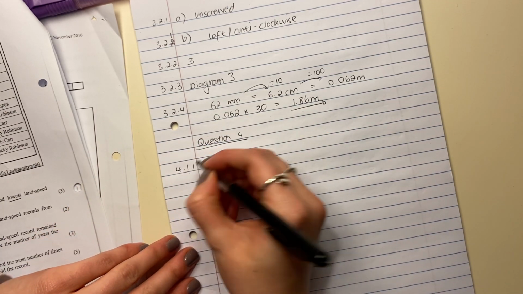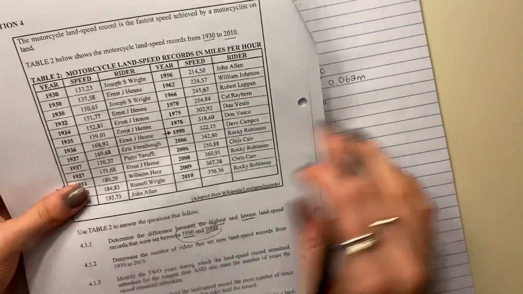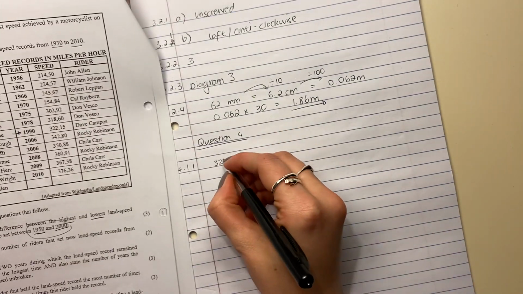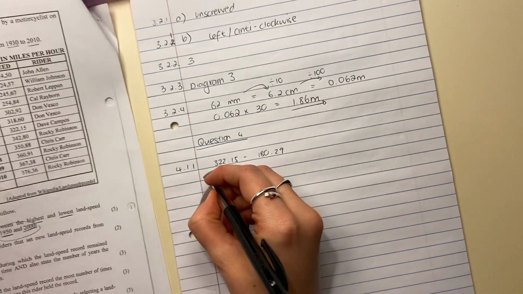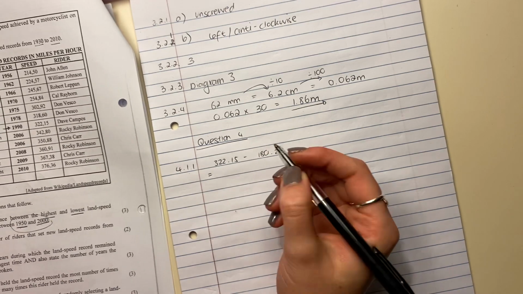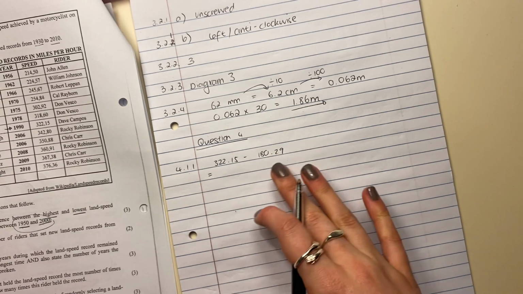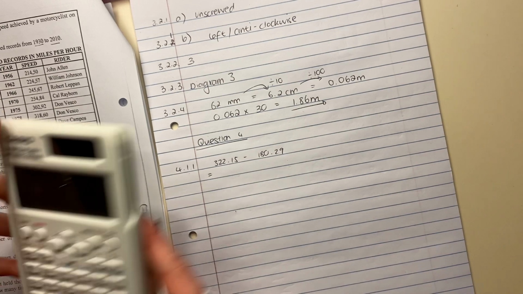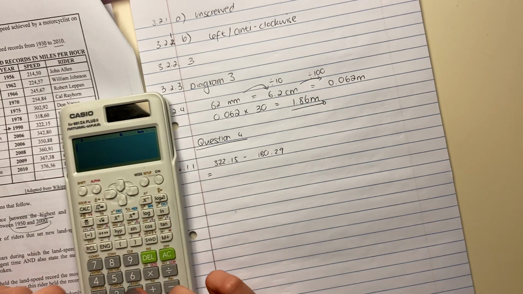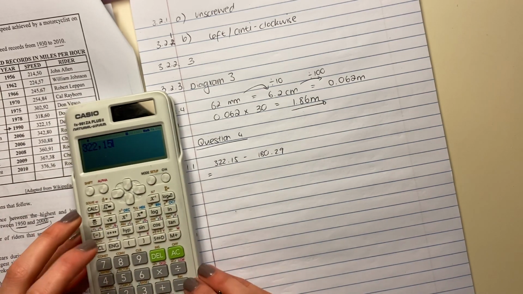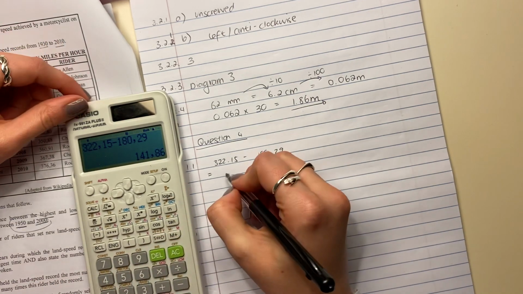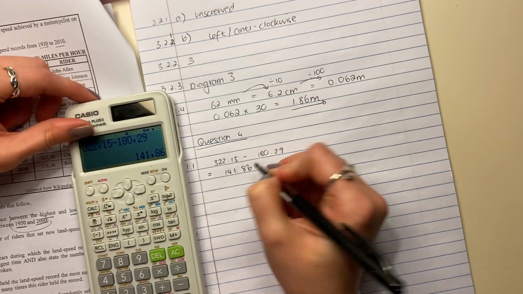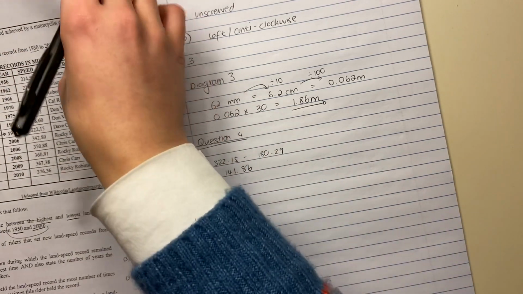But let's just go and write this. So we're going to say 322.15 minus 180.29. Now what students sometimes struggle with here is they don't know where these numbers come from, or they put things in their calculator incorrectly. So just be very careful there. So 322.15 minus 180.29, and your answer there is 141.86.